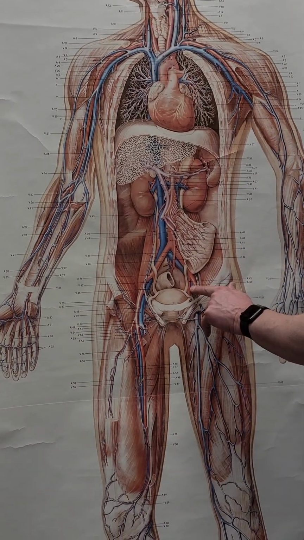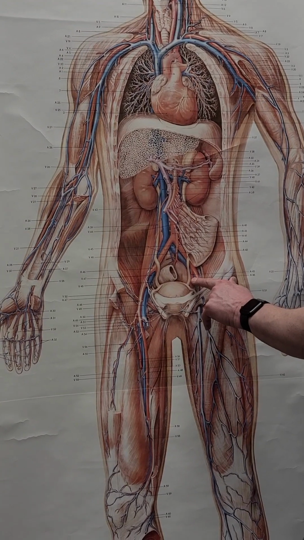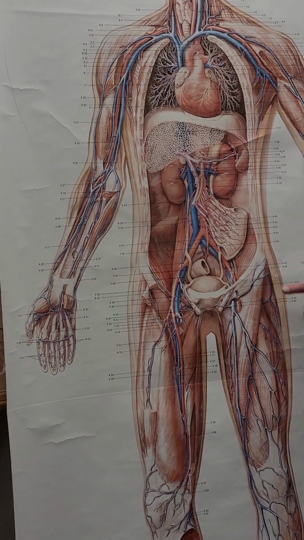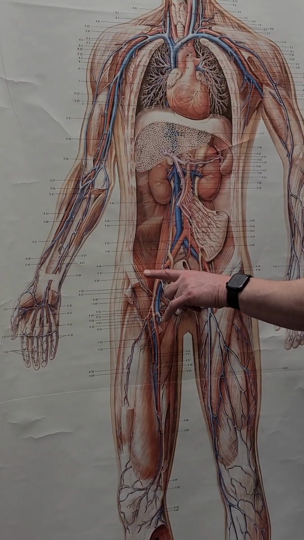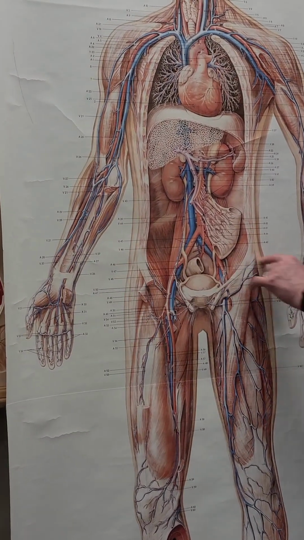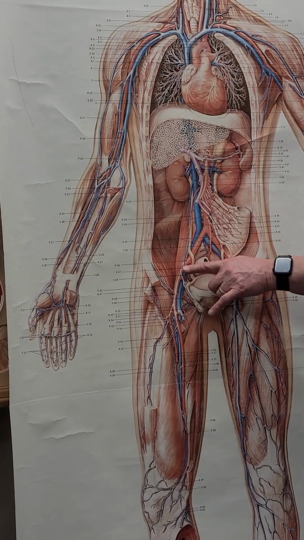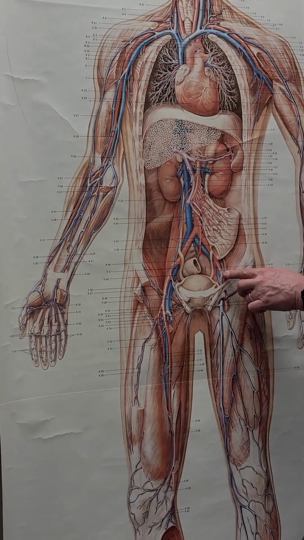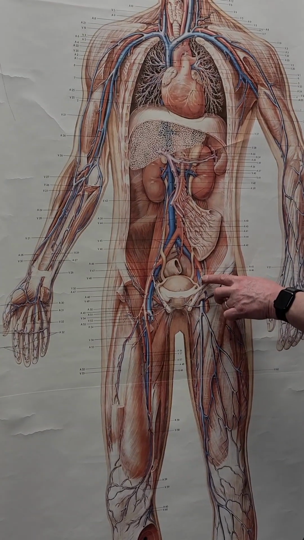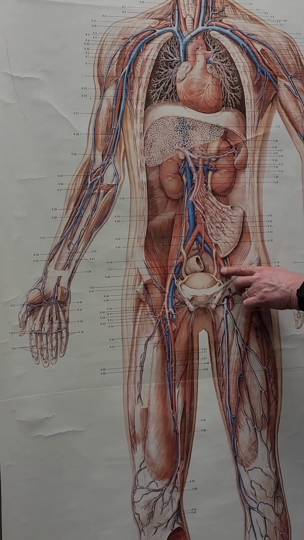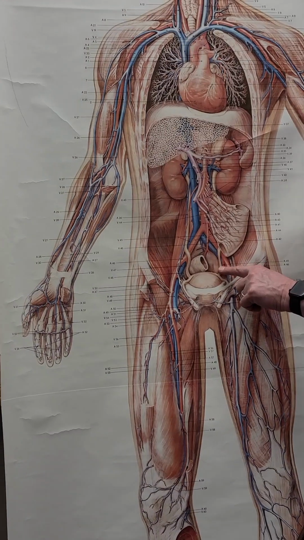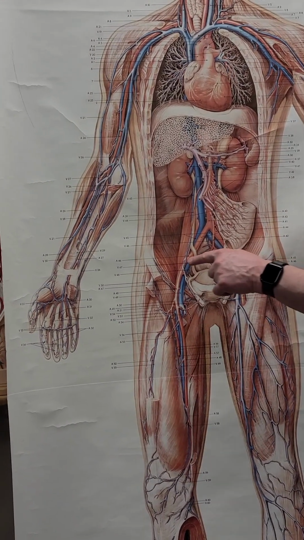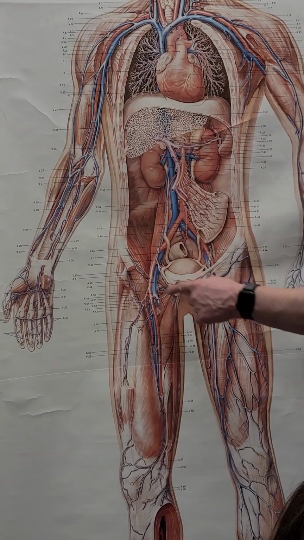A45, it doesn't look like it's labeled on the other side, so that's going to have to now be a left internal iliac. A46, oh, they do have it on both sides, but I could point to one versus the other. So A46 would be the external iliacs. That one was internal though, right? Internal. A45 is internal. That guy right there is internal. That guy and that guy would be external.